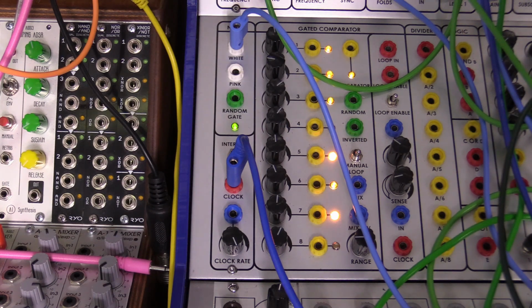Let's try speeding that LFO up. And this is why I love Serge modules so much, because they just have so many interesting nooks and crannies that you can explore.